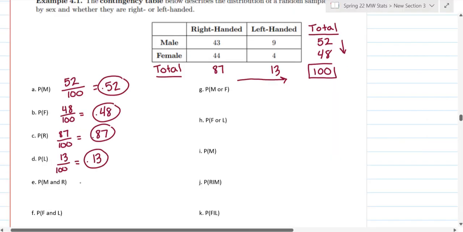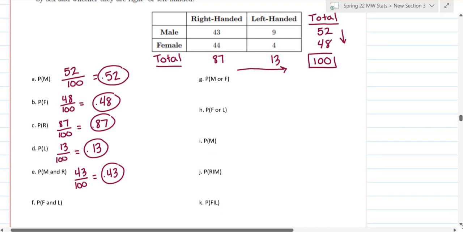So this would be male and right-handed, 43 out of 100, so 0.43. Okay, probability female and left-handed. So here I go to female, and I go left-handed, and that gives me 4. So I'm looking at this one right here. So that's 4 out of 100, so that would be 0.04.